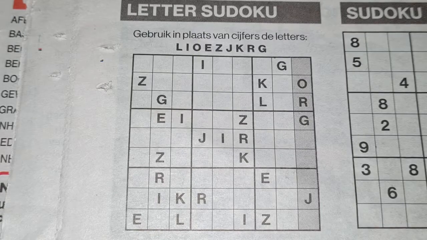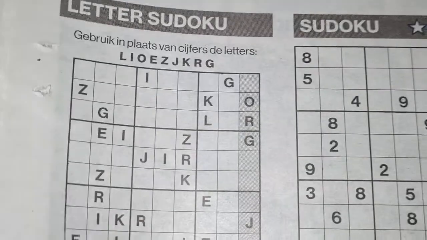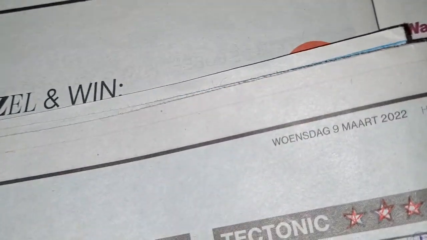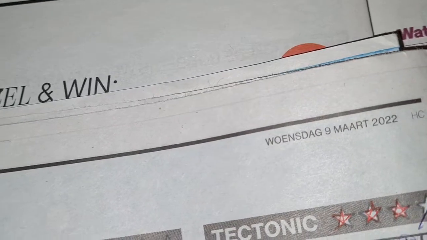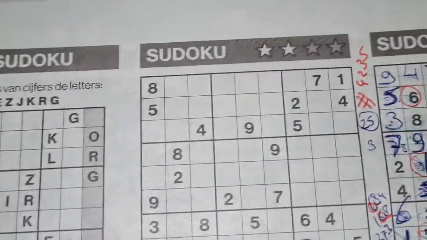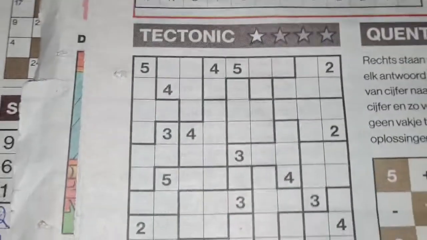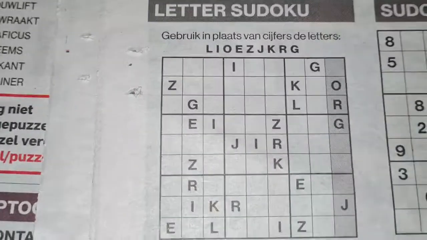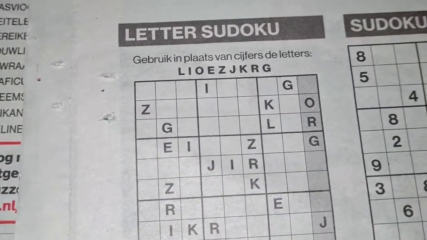We have here in this additional, but it's not in today's newspaper on Thursday, March the 10th, because we have only one regular Sudoku, no extra puzzles in additional. No, it's yesterday's newspaper of Wednesday, March the 9th, 2022. We have 3 puzzles left in yesterday's newspaper: the Letter Sudoku, the 2-star Sudoku, and the Tectonic. Yes, 3 puzzles I will do, because there are no extra puzzles in today's newspaper.